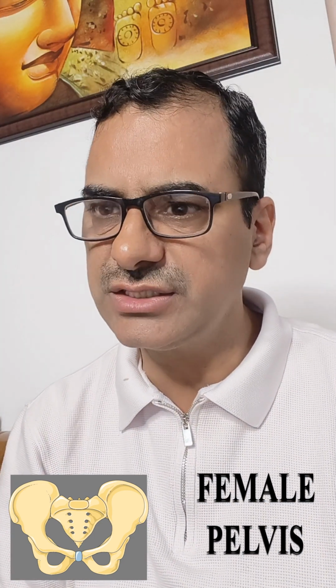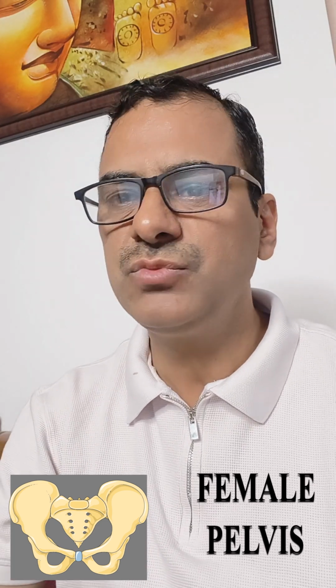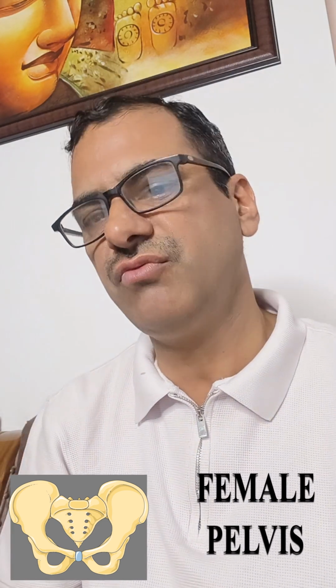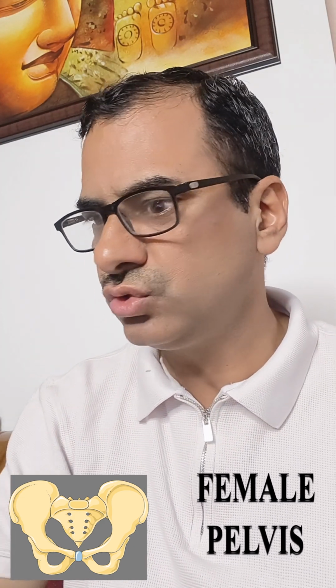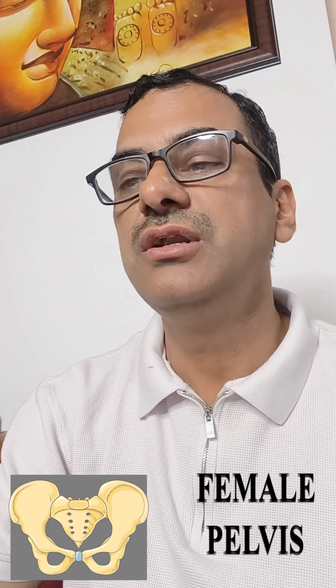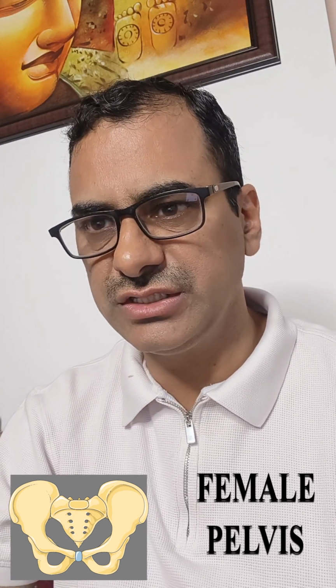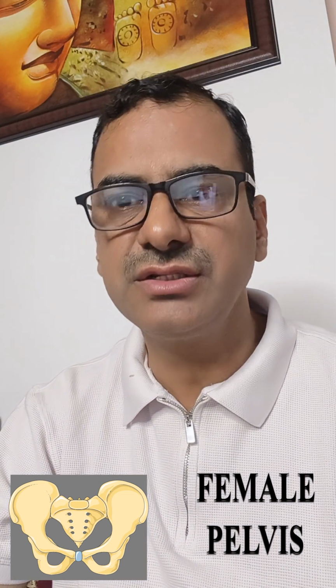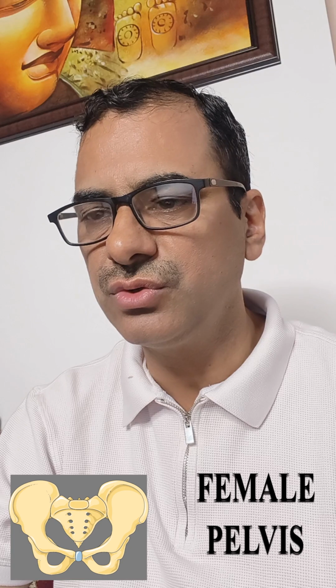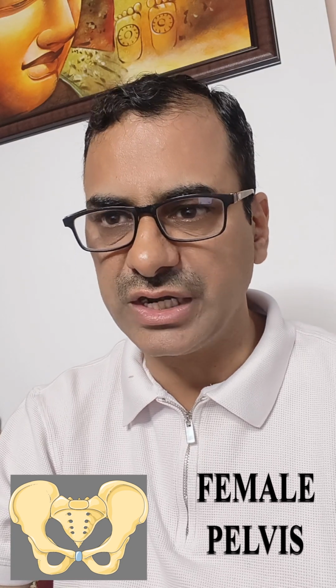What is curve of Carus? A line, imaginary line drawn exactly halfway between the anterior wall and posterior wall of the pelvic canal. It will be a curve through which the fetus comes out. You can see in this picture. So this imaginary line is the curve of Carus through which the fetus is emerging, or coming out of the outlet.